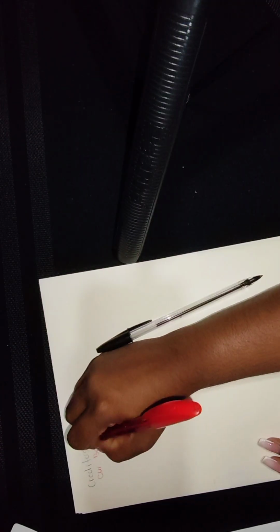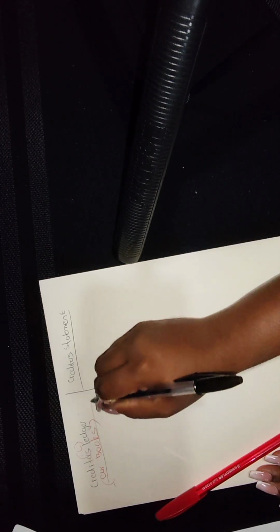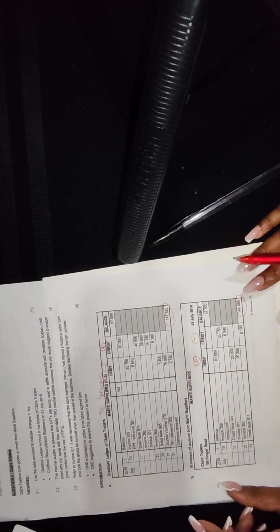According to our books, Mariti Suppliers is a liability. And then this is the creditor's statement. Okay, that's a bit untidy, but we just have to move on.